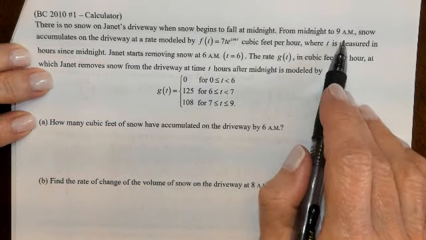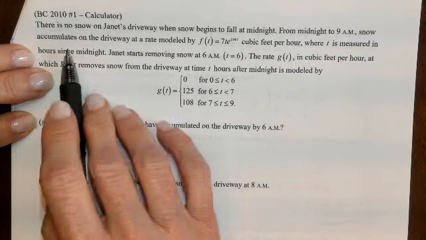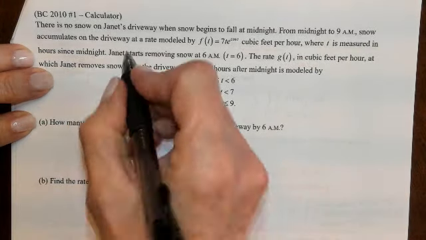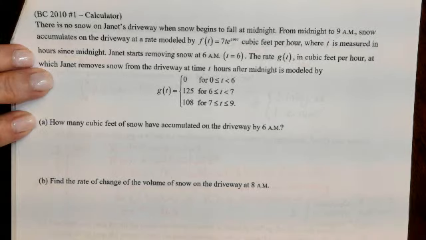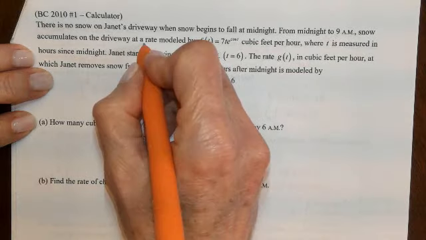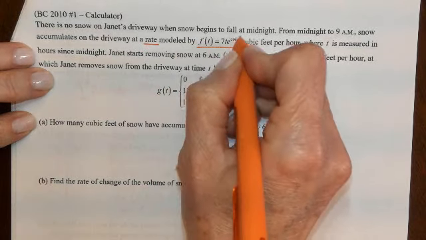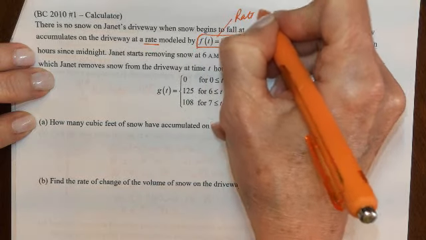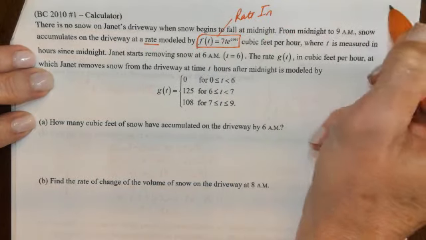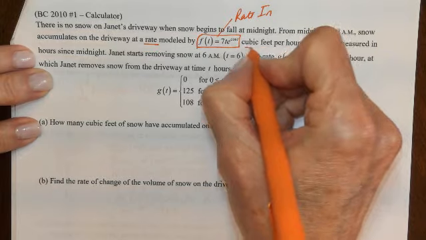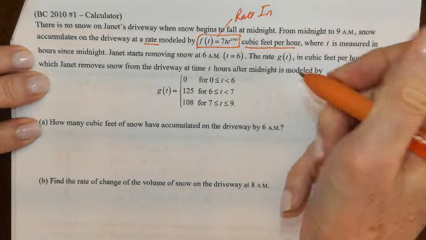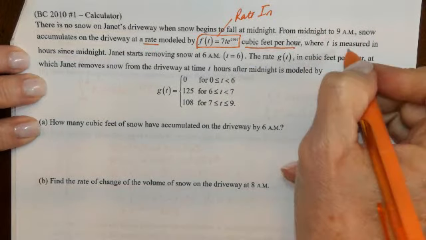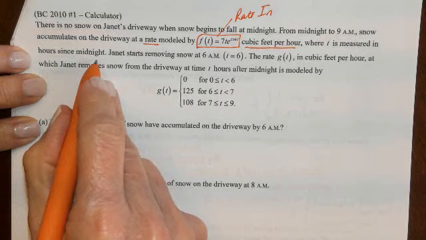From midnight to 9 a.m., snow accumulates on the driveway at this rate. So snow is entering at this rate. This is our rate in. Okay, cubic feet per hour. T is measured in hours since midnight.